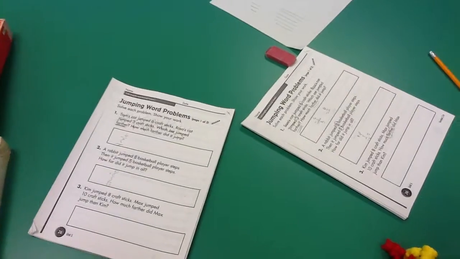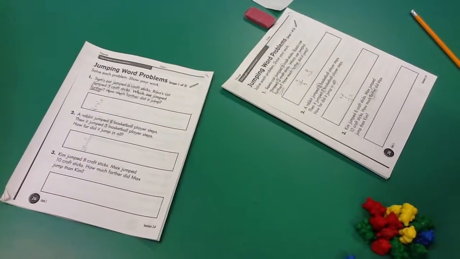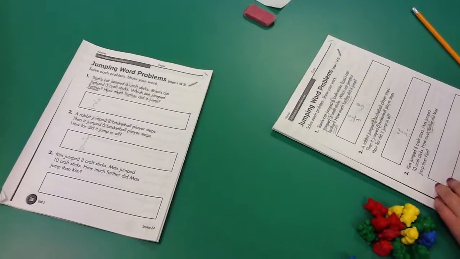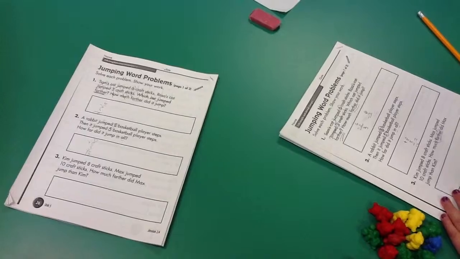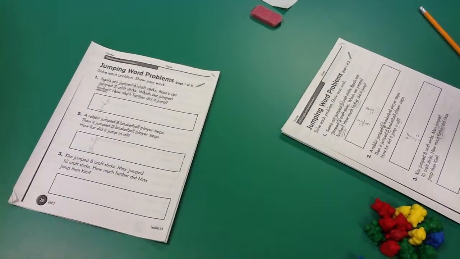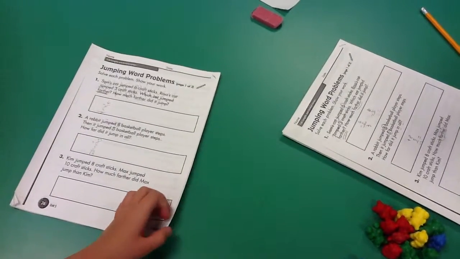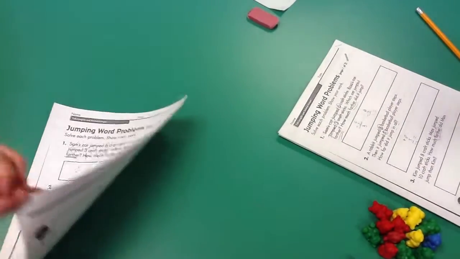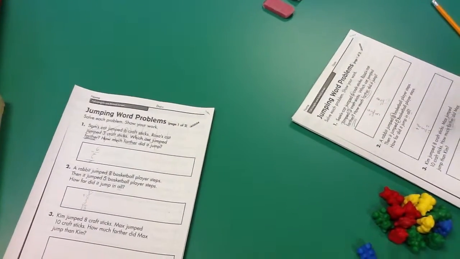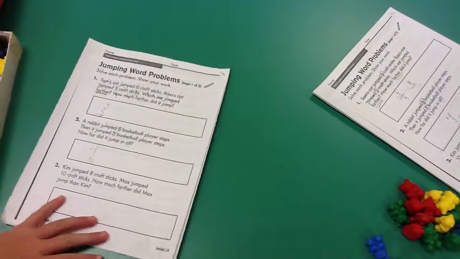Okay, let's try, reread the third one for us? Let's try the next one. Ken jumped 8 sticks. Max jumped 7 craft sticks. How much farther did Max jump than him? Okay, what's the first thing we do with these problems?